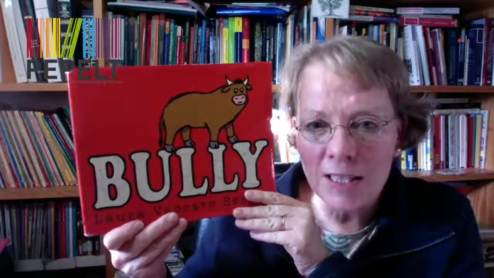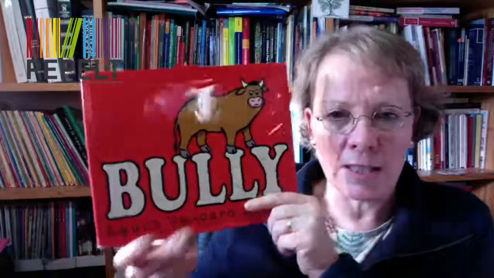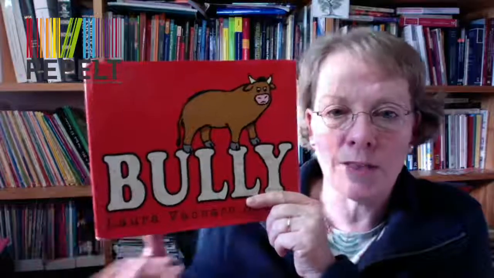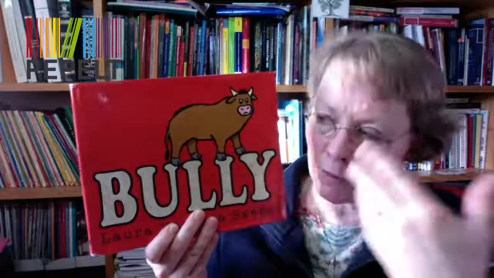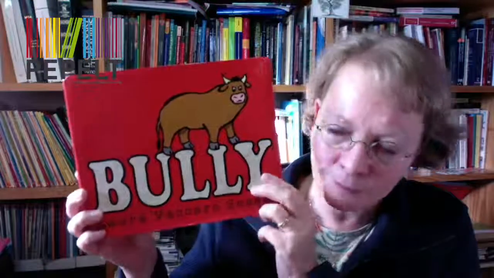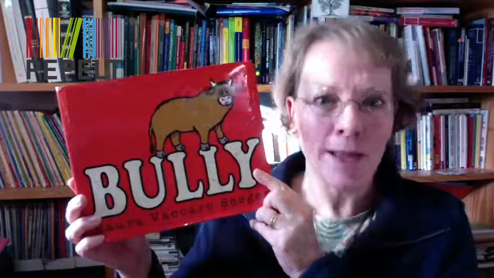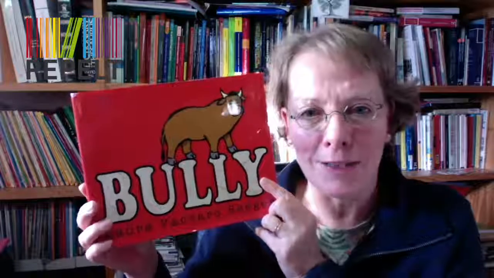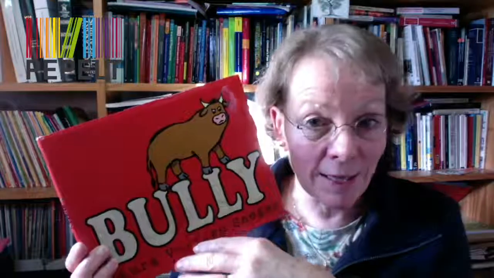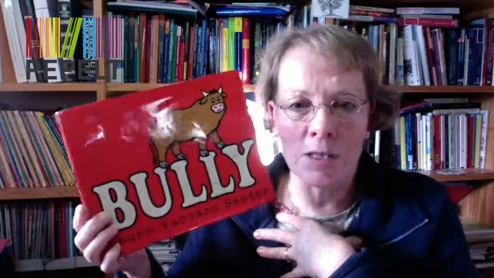Big letters for the title there, Bully, and the bull is standing on the title. He's at the top half of the front cover illustration, which is an important part of the illustration. The top half often presents the main character or the main event or something which is important in the illustration. So that's why he's there all by himself on the top part of this front cover. So you could ask your students about the colour red and what they feel about the colour red and what it means for them, okay? And hopefully words like anger and danger will come out there.